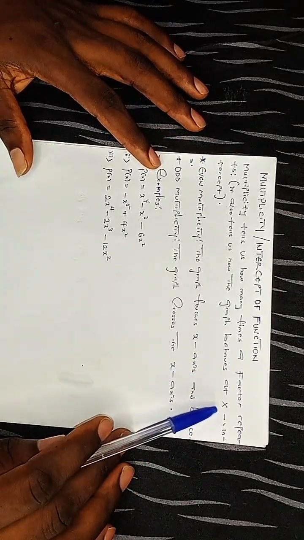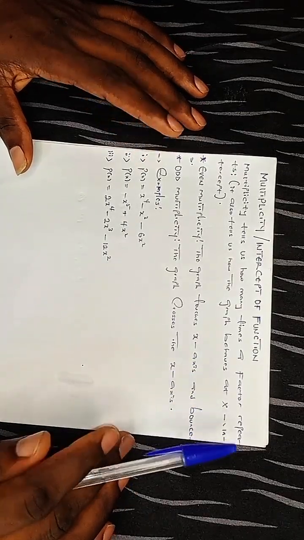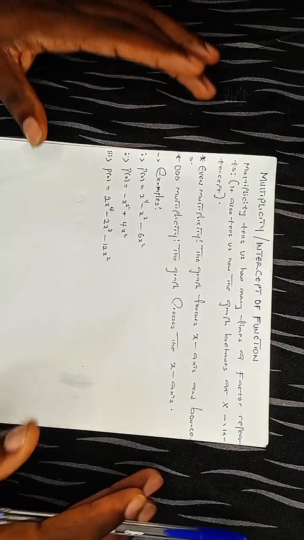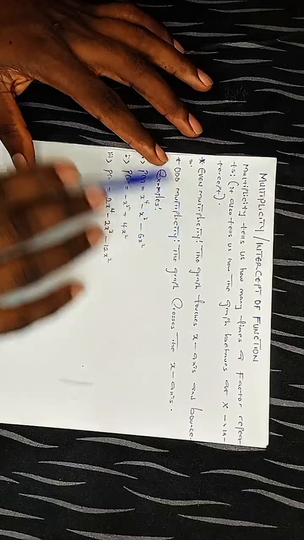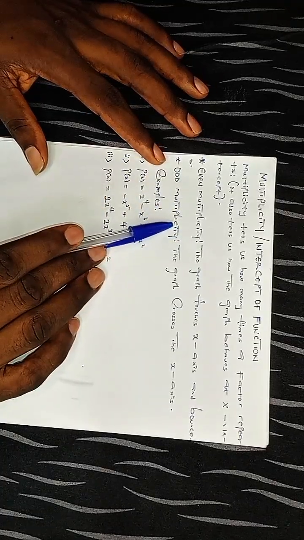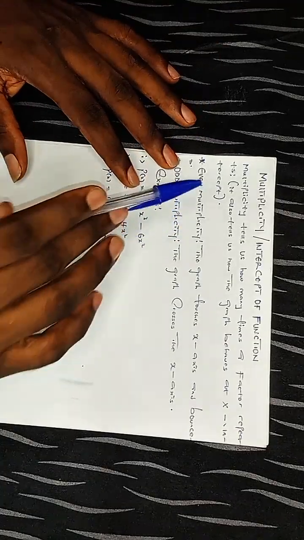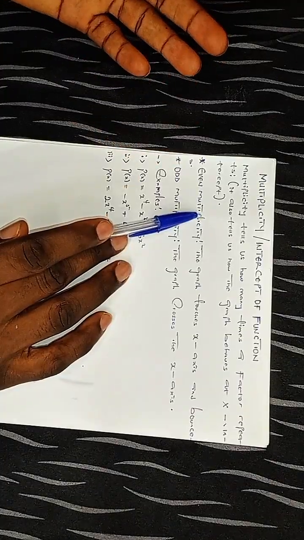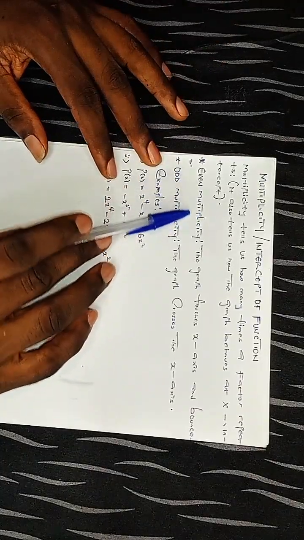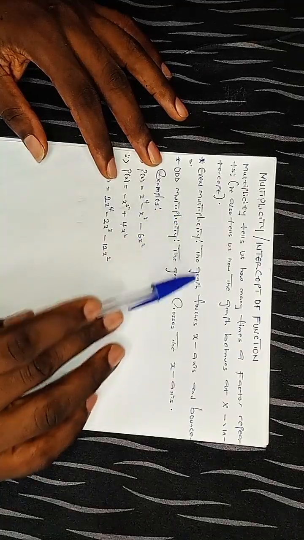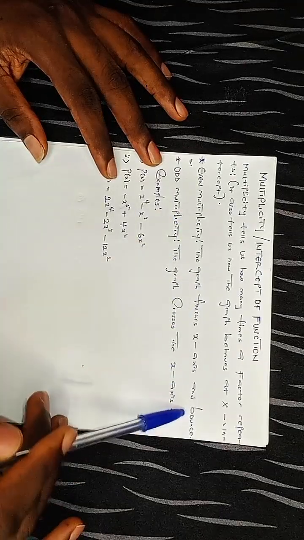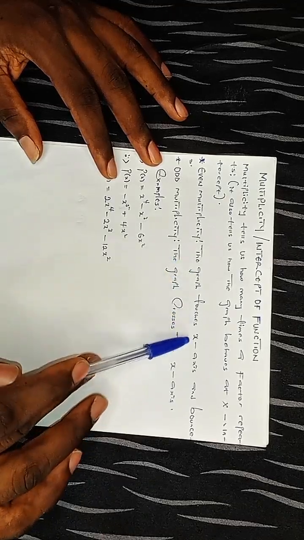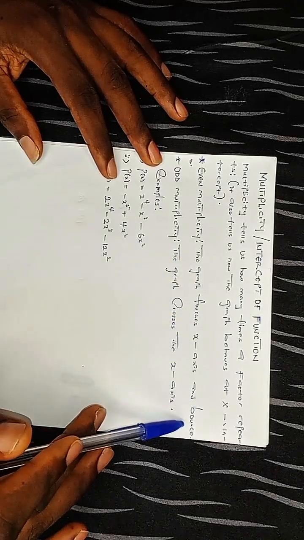Now we have two kinds of multiplicity. We have the even multiplicity and the odd multiplicity. So what happens to the graph of the function when we have an even multiplicity? We say that the graph touches the x-axis and bounces. That's when we have an even multiplicity, the graph will only touch the x-axis and then bounce.